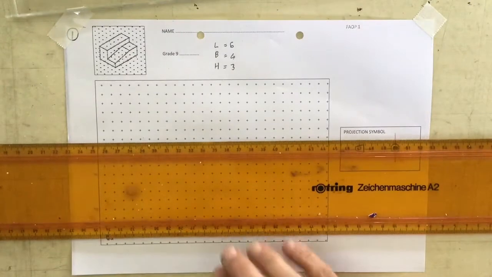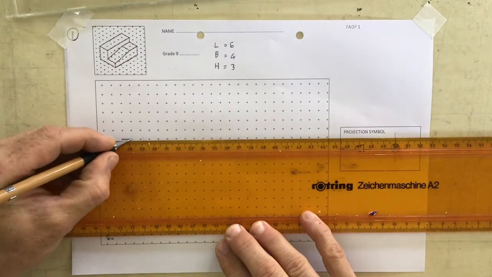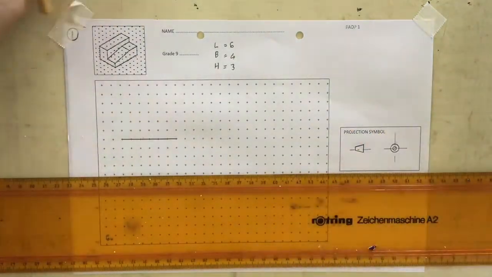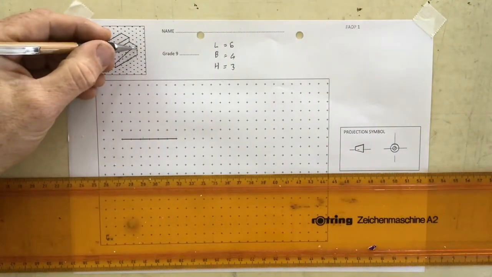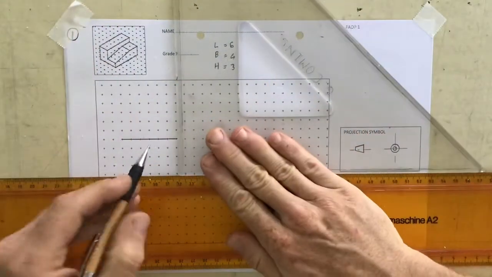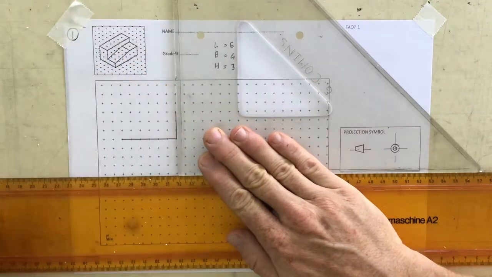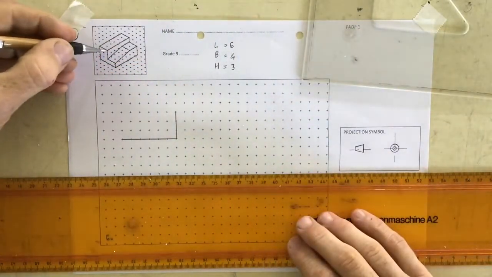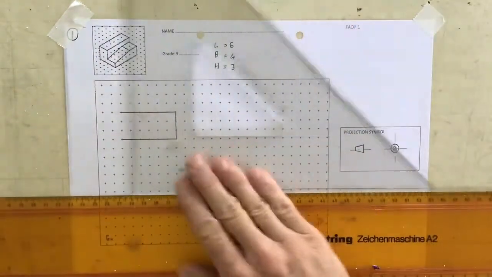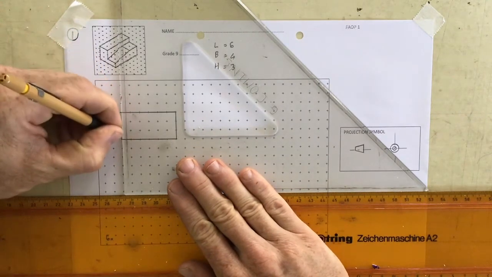Right, so I now come along here and I'm going to draw in the length. 1, 2, 3, 4, 5, 6 blocks. I then go, what is the height of this thing? 1, 2, 3 blocks. You can see that over there. And I can now draw in 1, 2, 3 blocks going up. And that line going across there, that's 6 blocks across. So I go 1, 2, 3, 4, 5, 6. And then I draw a line coming down. You can see 1, 2 plus that one over there coming straight down.